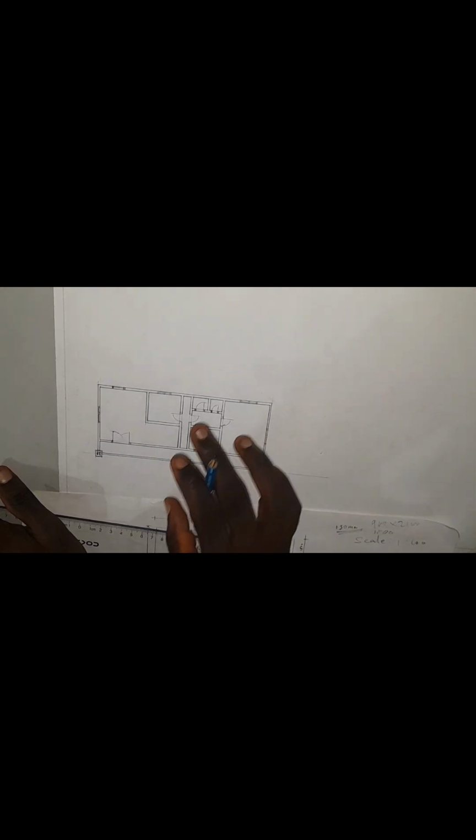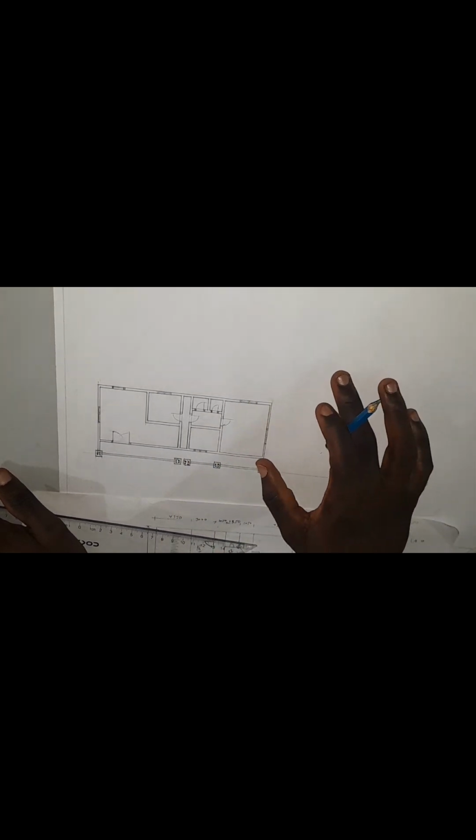Now everything is okay. So thank you for watching, and I'll come on to do the front elevation and the end elevation for this one. So this is the ground floor plan for this caution.